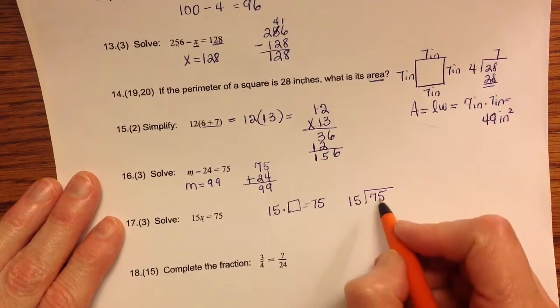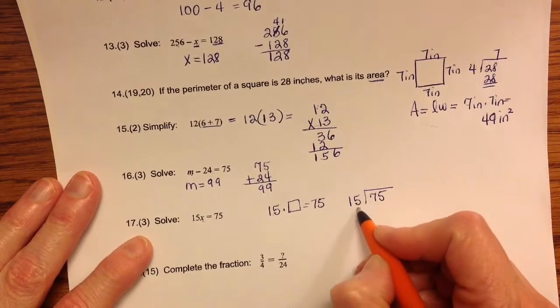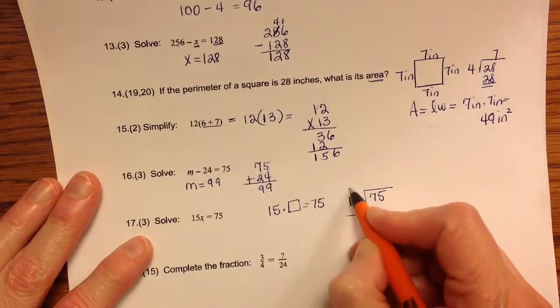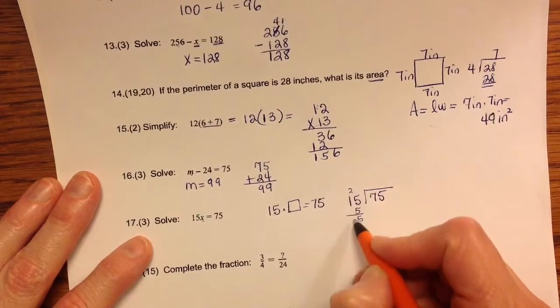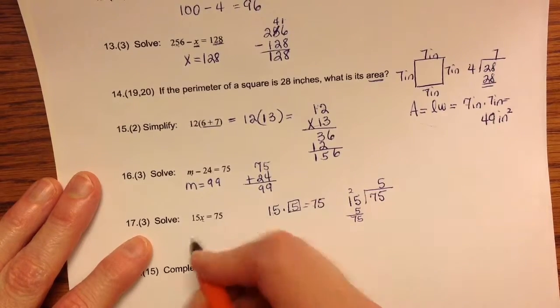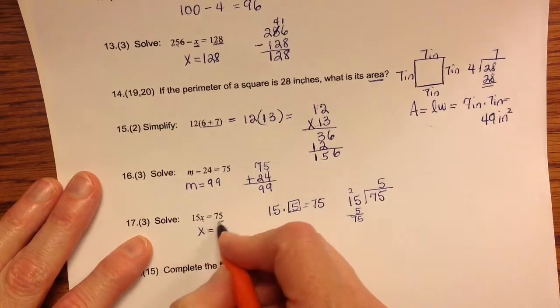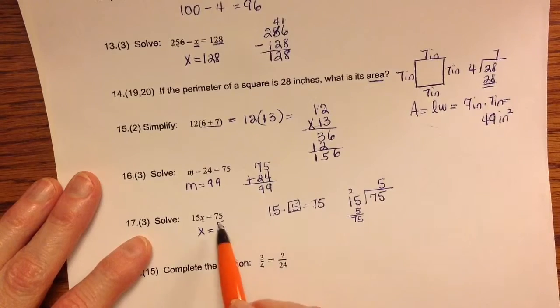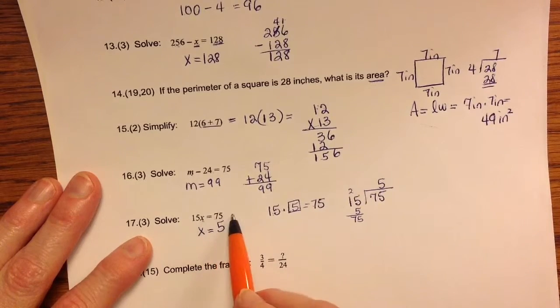Let's see, 4 times will be 60. I think I said that backwards. And then 5 times, let's try 5. And 1 times 5 is 5, plus 2 is 7. So there's our number. So 15 times 5 is 75. So x is 5 is what we're looking for. Because 15 times 5, that's multiplication right there, is 75.